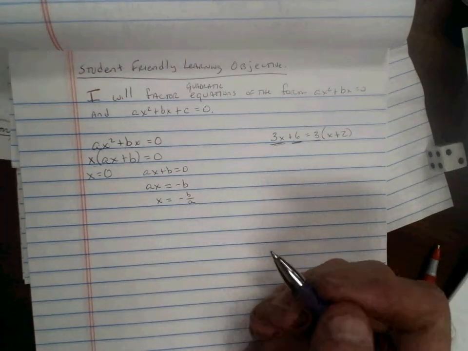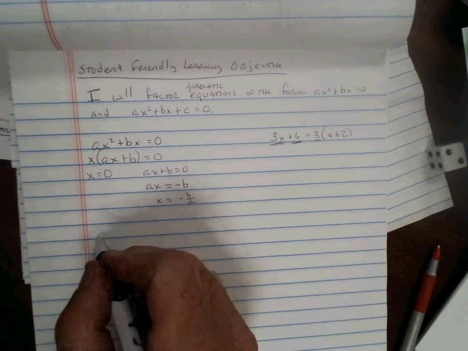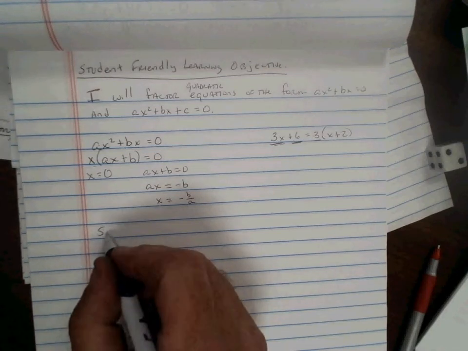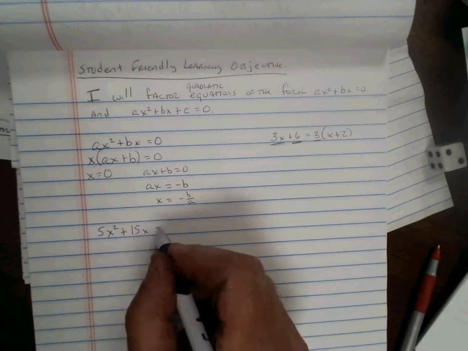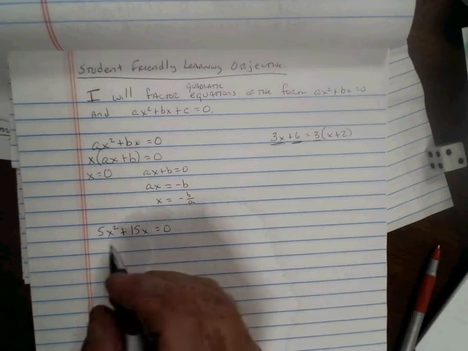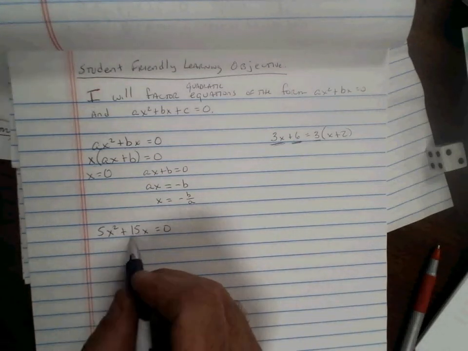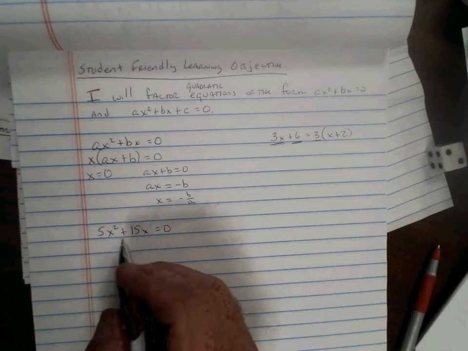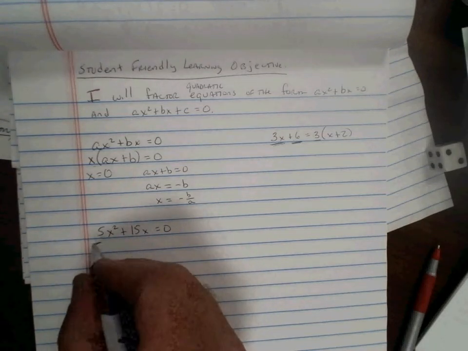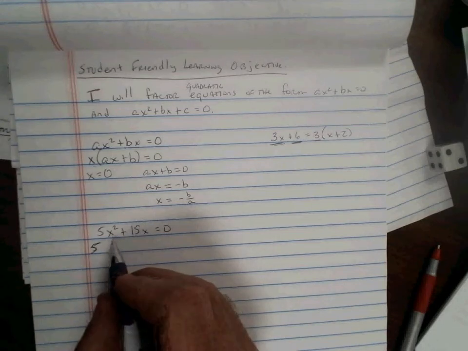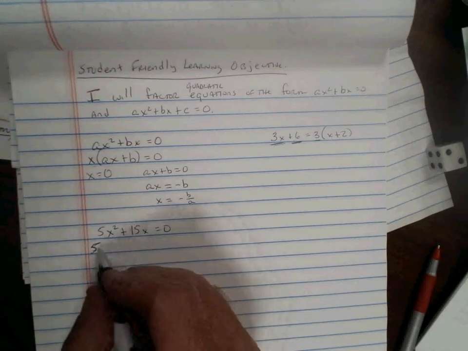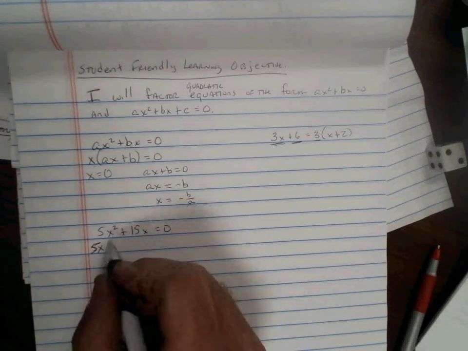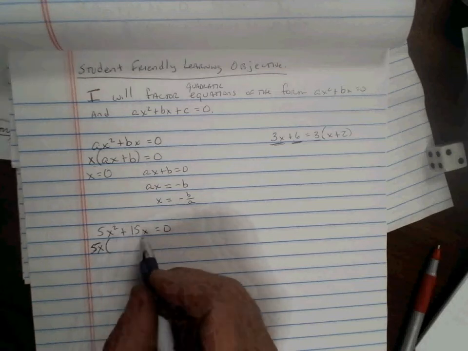Let's do one like this with numbers. So let's plug in numbers: 5 times x squared plus, let's do 15x equals 0. Notice in the numbers, the greatest common factor is a 5. This is 5. This is 5 times 3. I'm going to pull out that greatest common factor of 5. But then let's look at the greatest common factor in the variables. X squared is x times x, and 15x is just 1 x. So there's 2 x's here, 1 x here. That makes 1 x in common. So the greatest common factor between 5x squared and 15x is 5x.